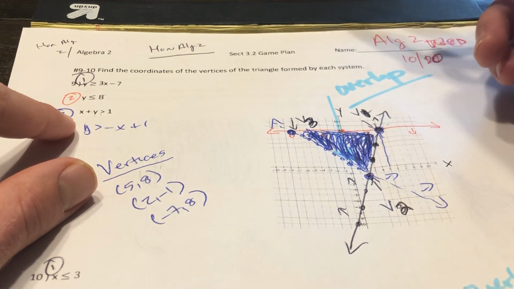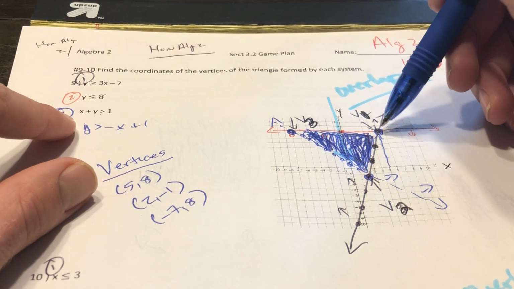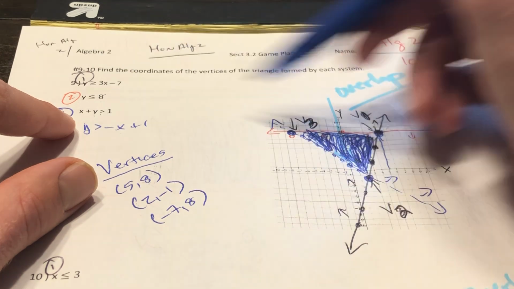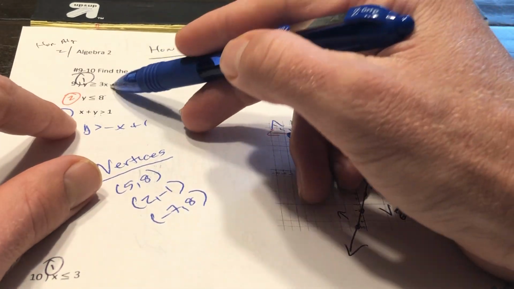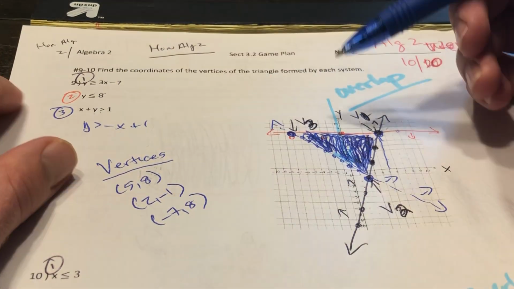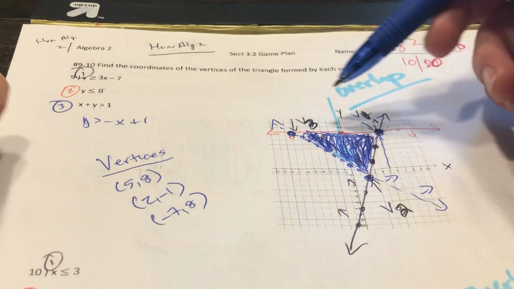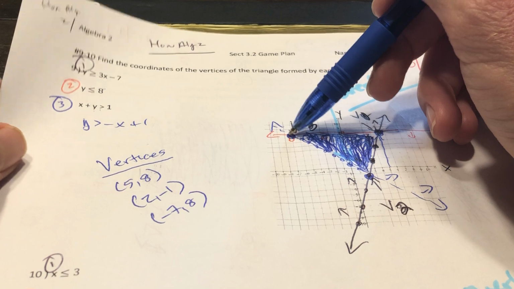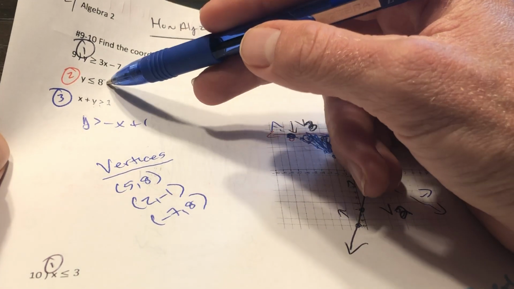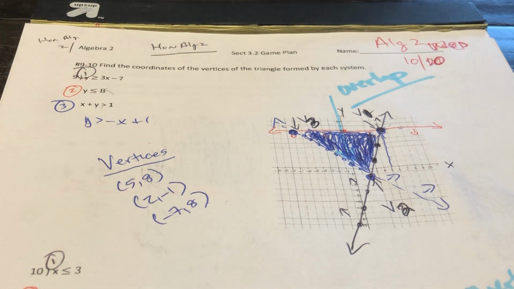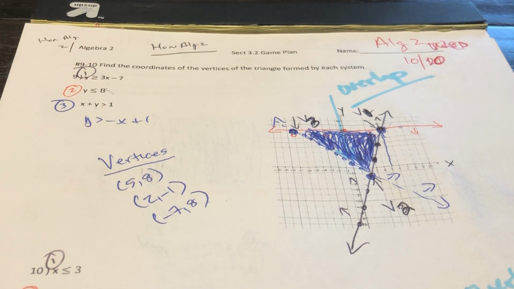For the black and the red right there, plug 8 in for y there, add the 7 over, anyway, you get 5, it's 5, 8, all right? Then, where do the blue and the red intersect? If you plug 8 in for x, you get -7, 8, that's the third vertex. And that's it, those are the vertices. All right, so have that down for C.